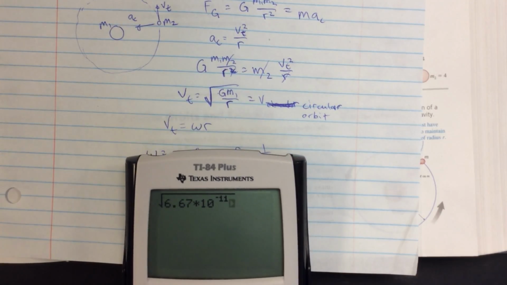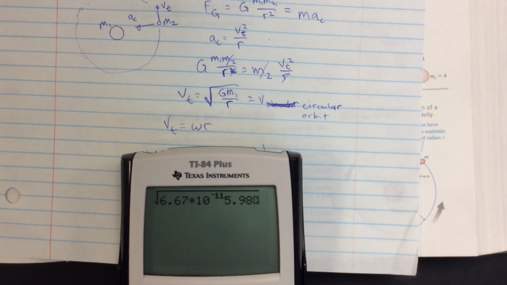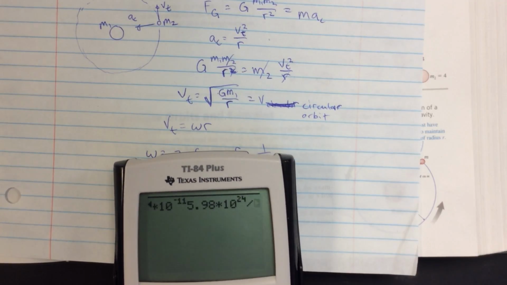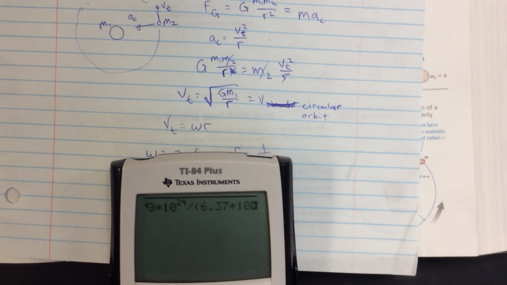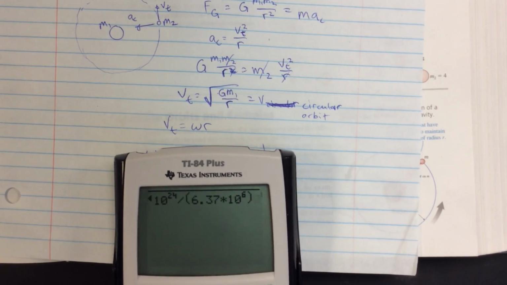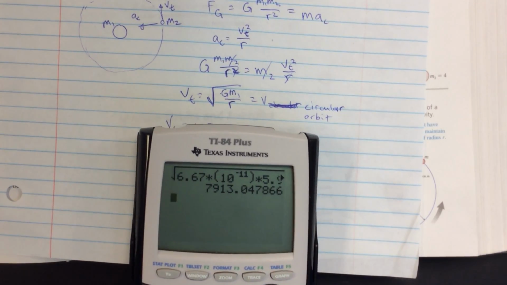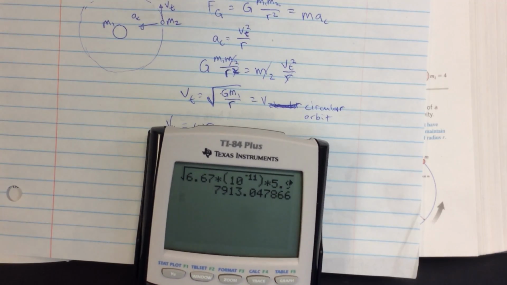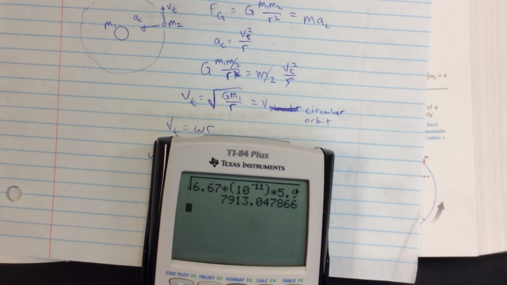All right. So that times the mass of the Earth, it was like 5.98 times 10 to the 24th, divided by the radius of the Earth, which was 6.37 times 10 to the 6th. And you get something like that. So about 7.9 kilometers per second. Okay, so 7,913 meters per second, or almost 8 kilometers per second.